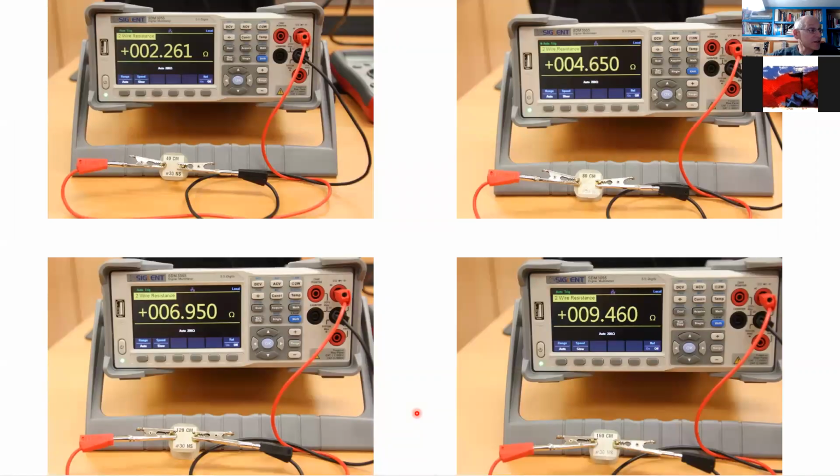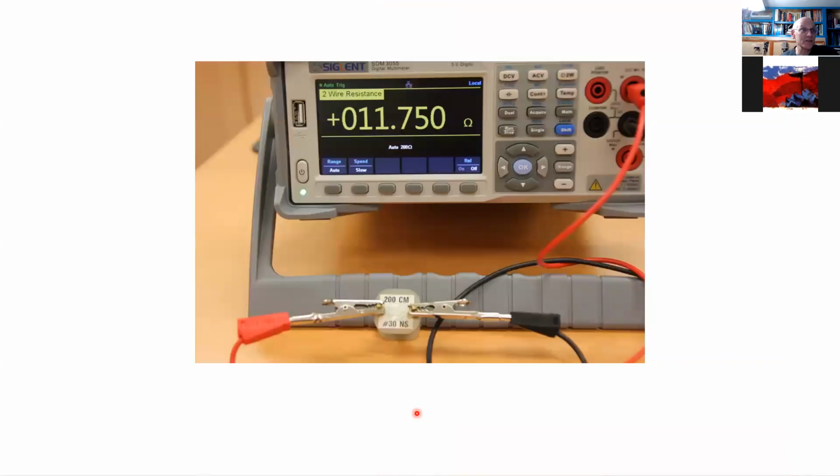And so I took the measurements of the little NS coils, whatever that is, with that one, and got more precise results. And that's just the longest of the things again.